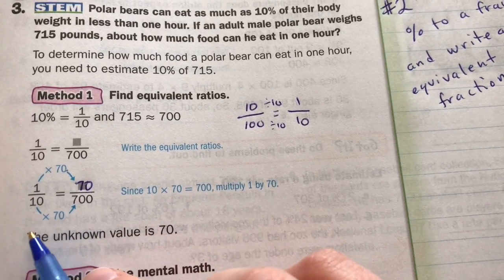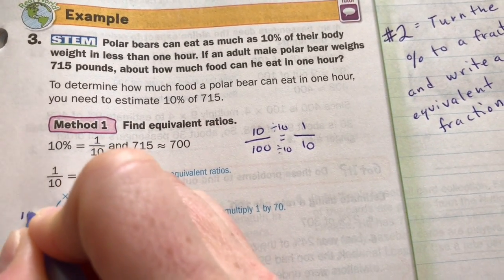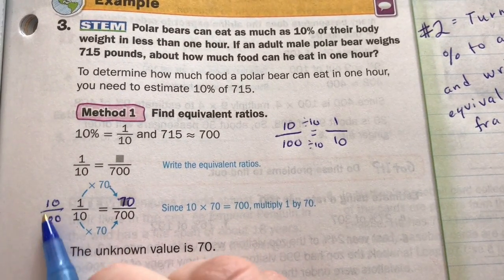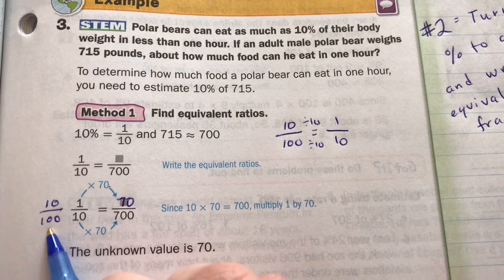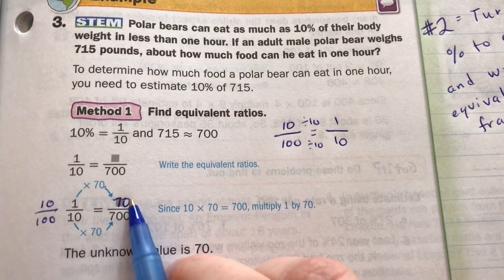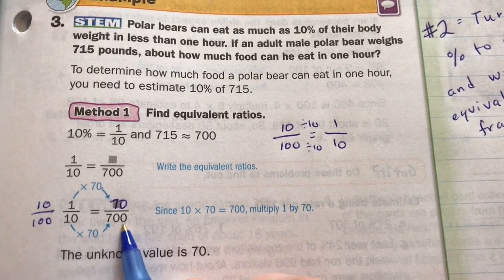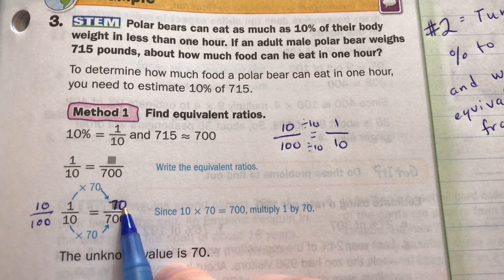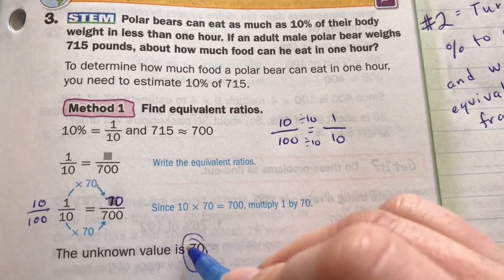So 10%, it's easier if you think about it like this over here. It makes a little more sense. 10%, 10 out of 100, which simplified to 1/10, is equivalent to 70 out of 700. So 10% of 700 is 70. That's your answer right there.